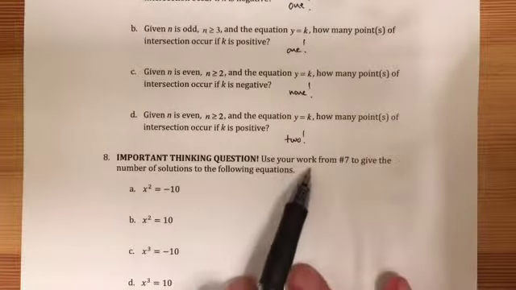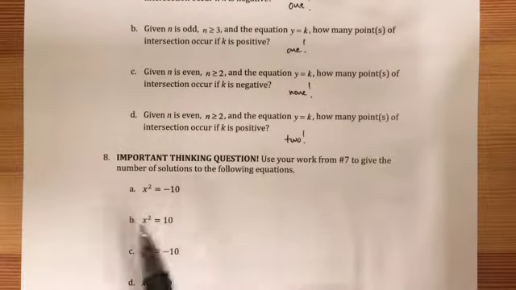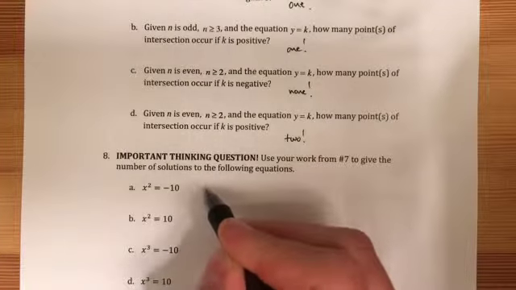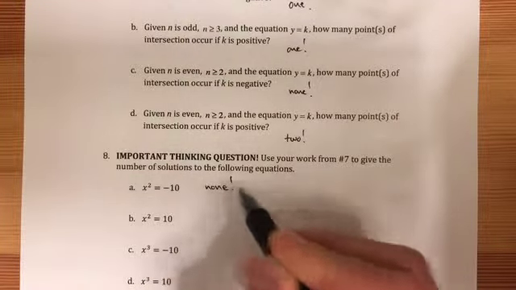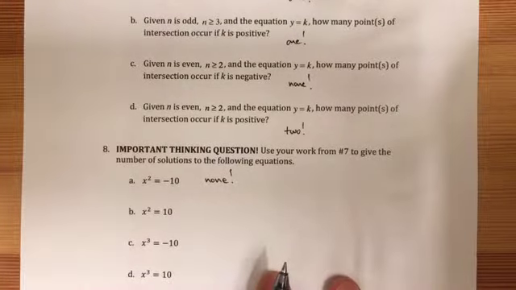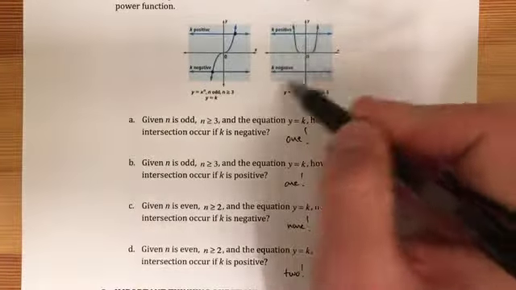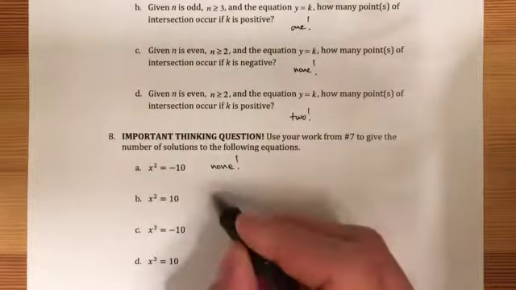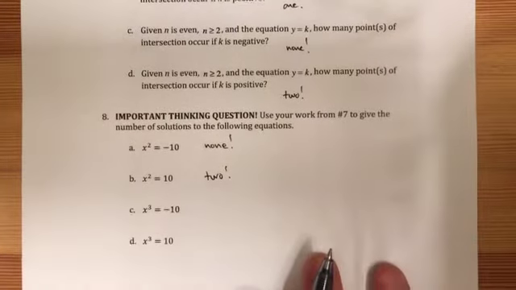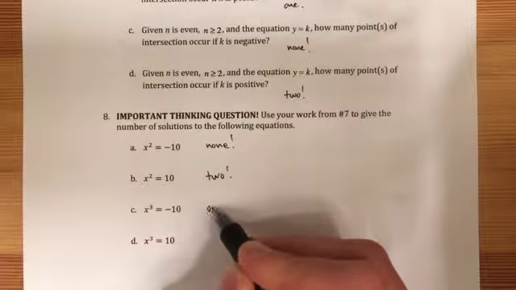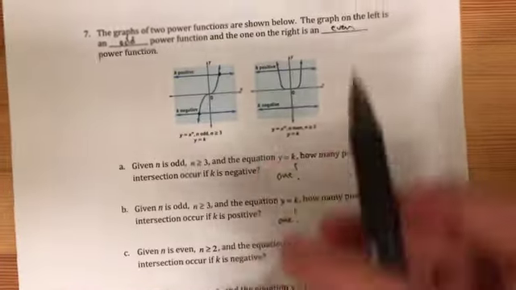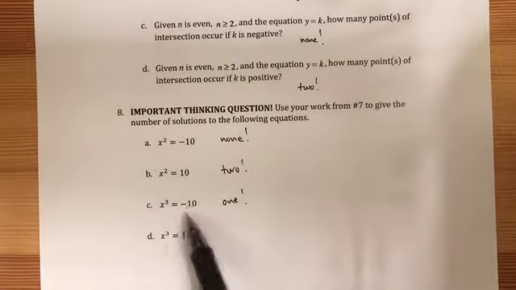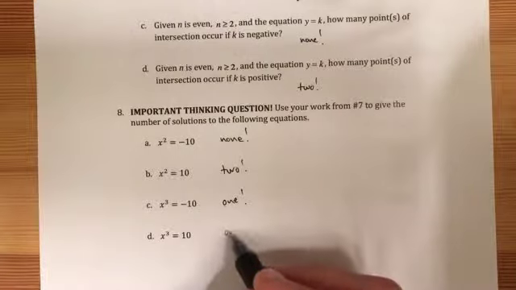So coming down here, we can use our work to give the number of solutions to the following equation. So how many times does an even function cross a negative line? It doesn't, so there are none, no solutions, right? X squared does not equal negative 10. That doesn't make sense. You can't square something to get a negative. x squared equals 10. There are two solutions to this, plus or minus the square root of 10. X cubed equals negative 10. Well, there's one, because a cubic function or an odd power function will always cross both lines once. So it should be equal to negative 10 once, and it should be equal to 10 once.